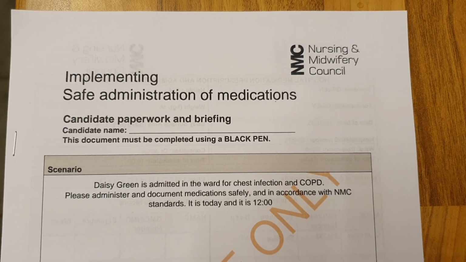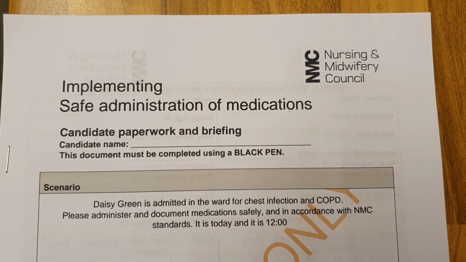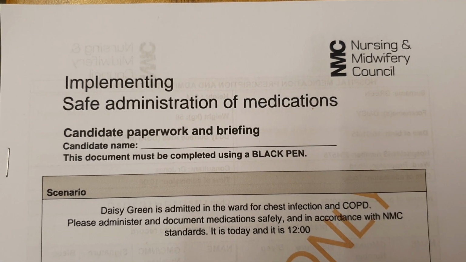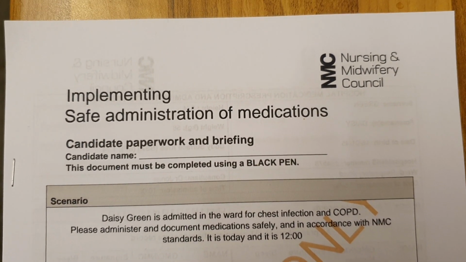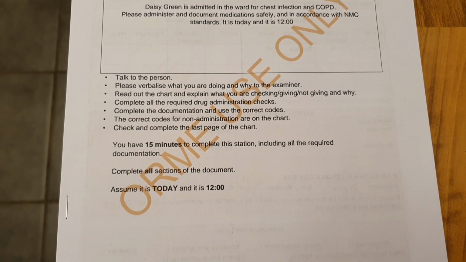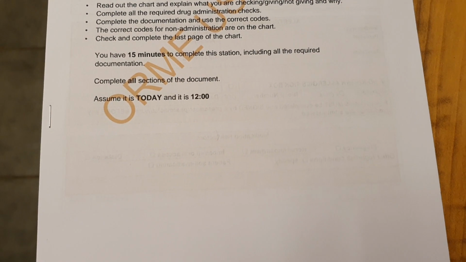Hello everyone, I'm here to give you a tutorial on the new drug chart for the new test of competence. So this is what it looks like. Ignore the "Ormi use only" because that is my company.